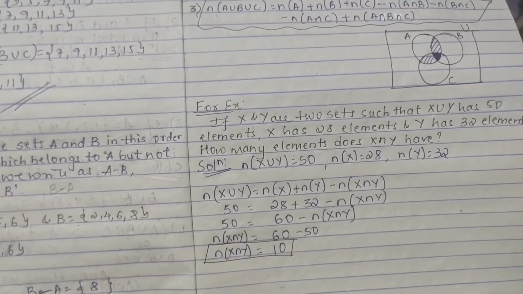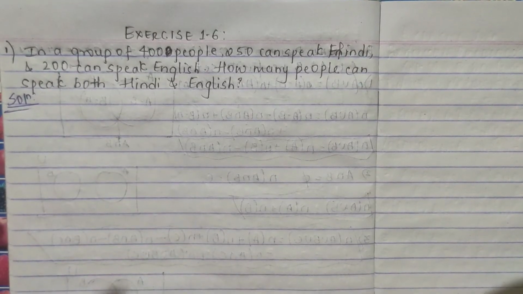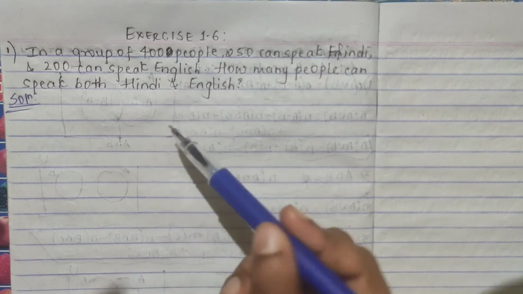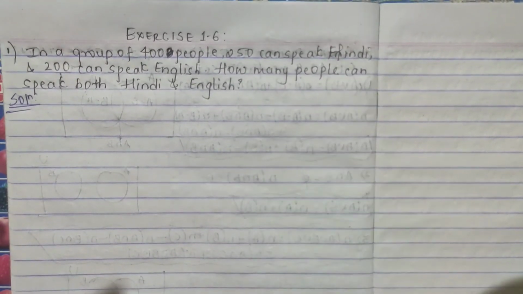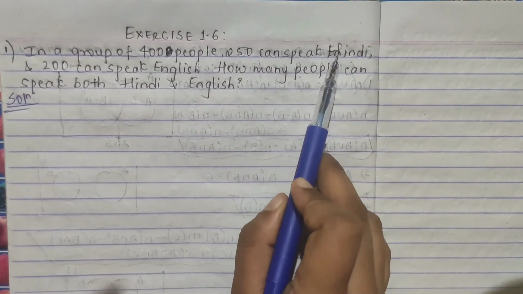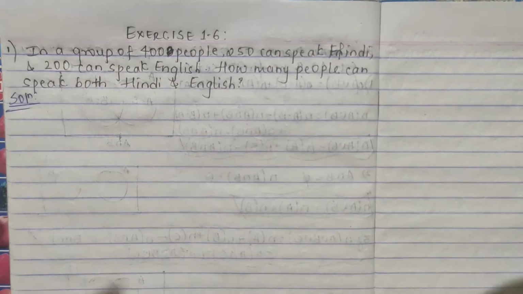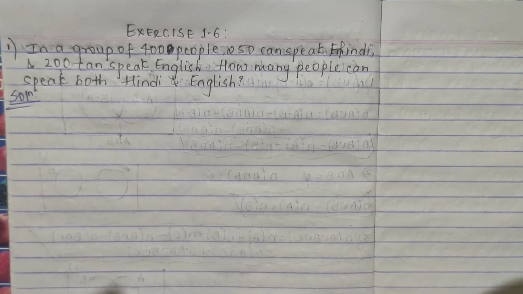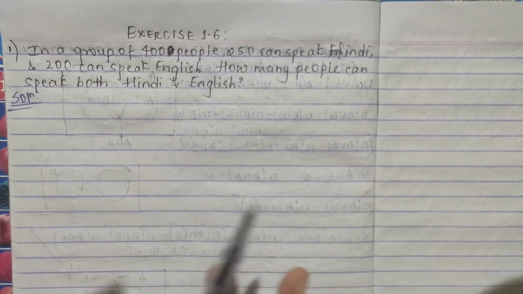Exercise part. Exercise 1, one question I have taken. In a group of 400 people, this is 400, okay? 250 can speak Hindi, 200 can speak English. How many people can speak both Hindi and English? See, they'll be asking such questions also. You have to form it. In a group of 400 people, they're telling. Group means everyone is there, right?